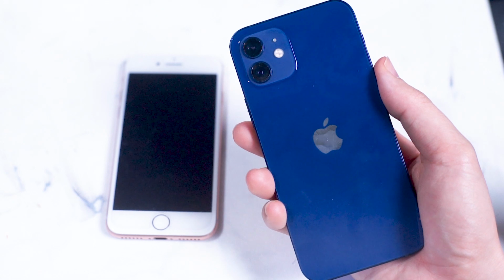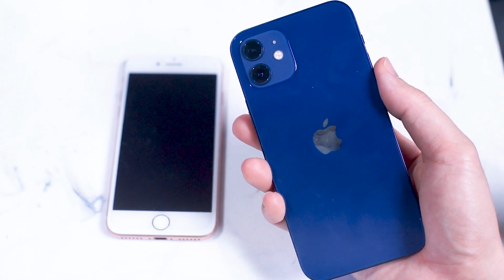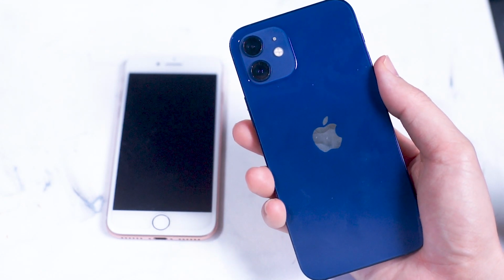So what do you think? Is the removal of the home button and its replacement gestures a good move and good continuation of design by Apple? Leave a message down below.